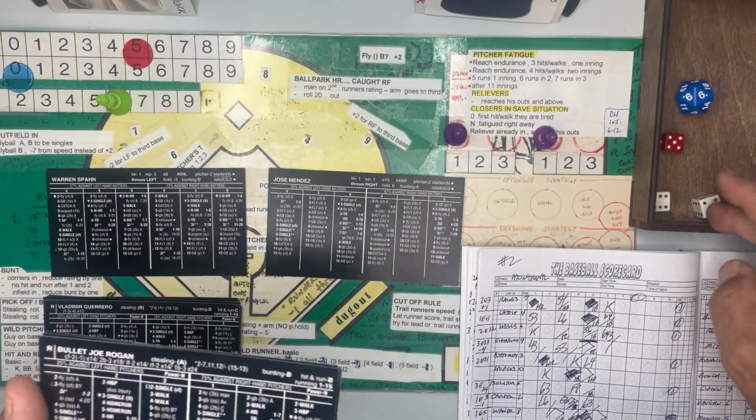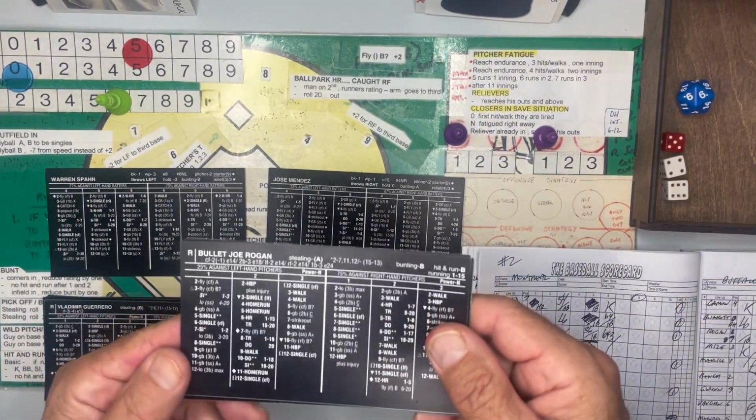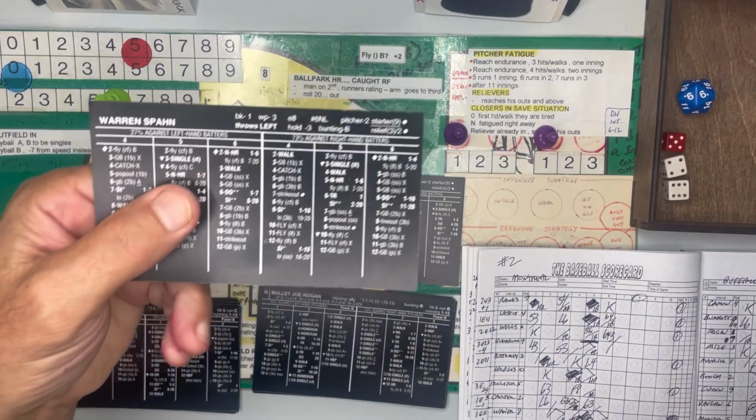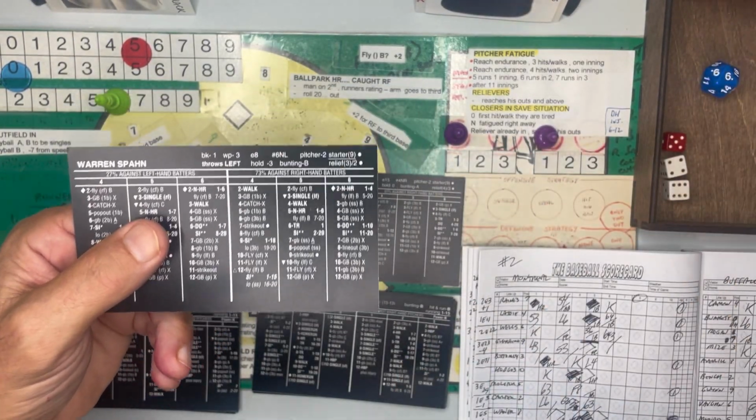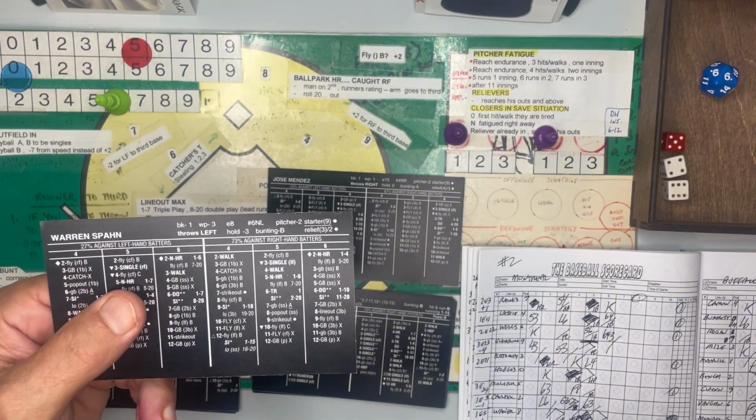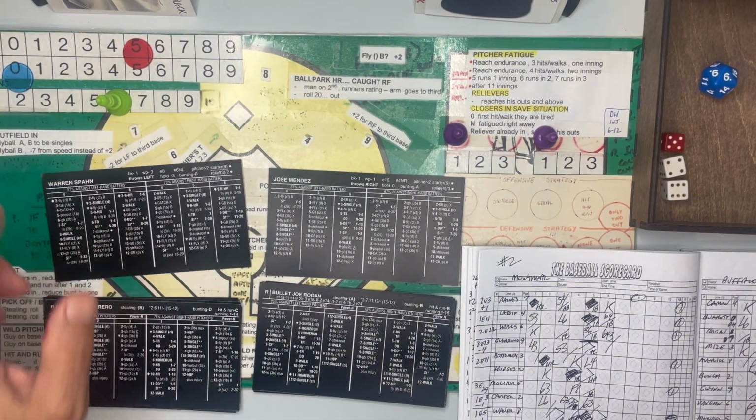Comes the pitch. We got a 5-10. That is going to be off Warren Spahn's card. So 5-10 is a triangle. We'll use this one, and it is a single. So Rogan is on with the base hit.